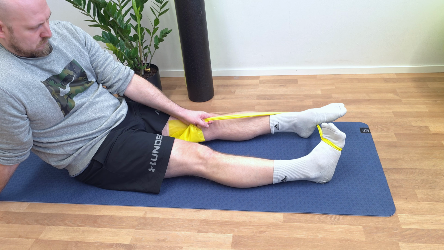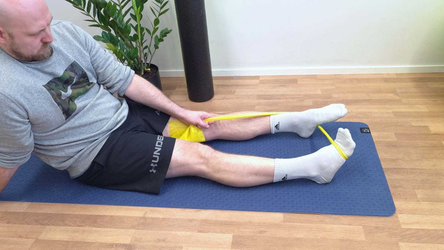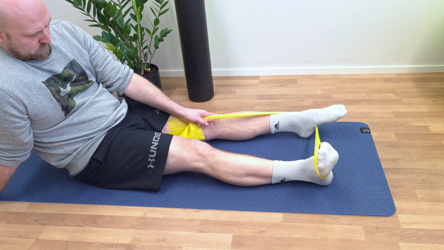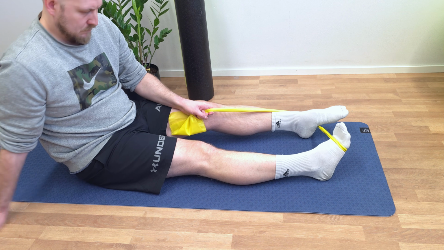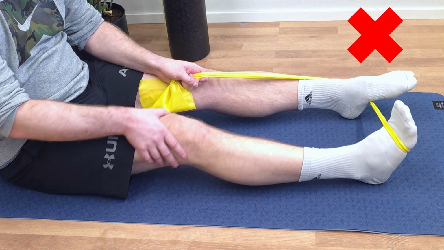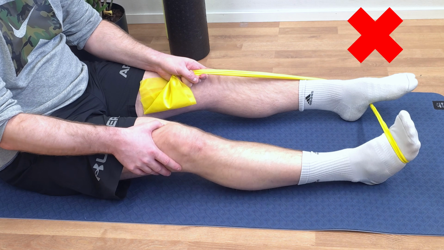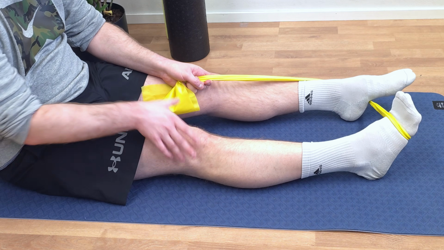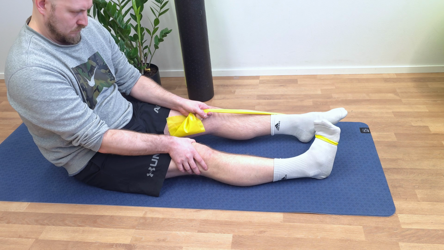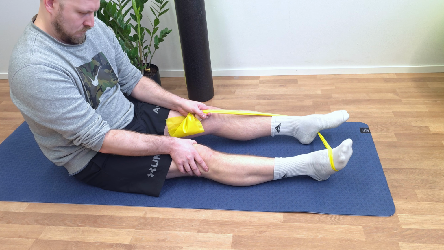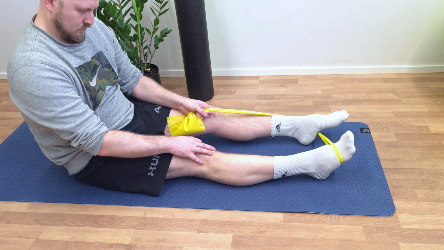Now the most common faults or problems in the technique of this exercise is that you don't do this movement only from the ankle. You start to twist and turn from the hip and the knee, like this. This is a no-no. Only move from the ankle. It really helps if you take a hold of the exercised side's knee like this.